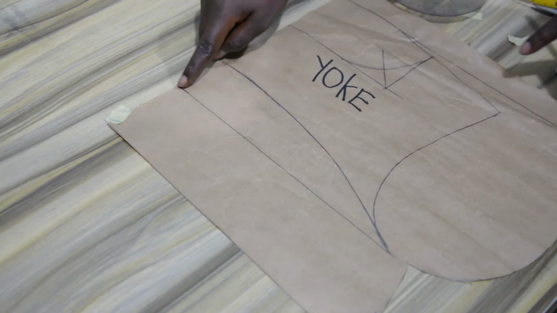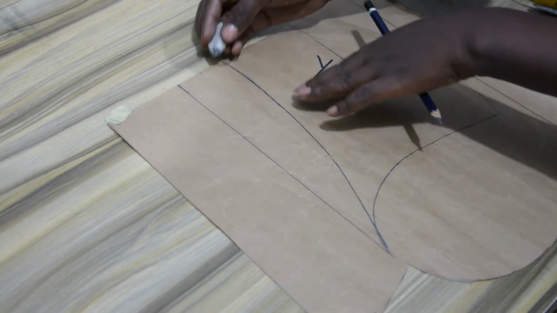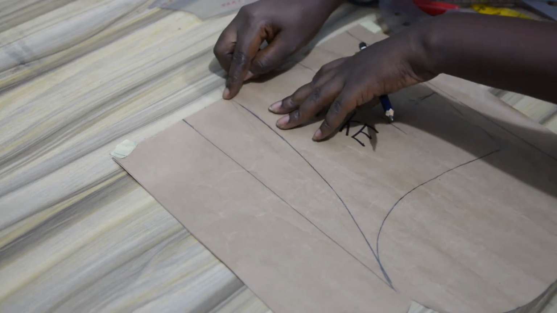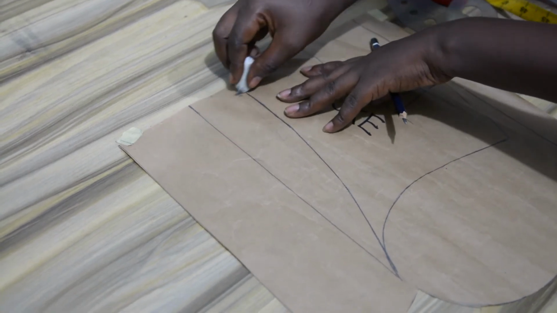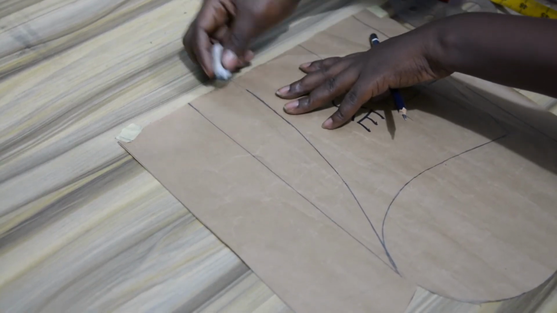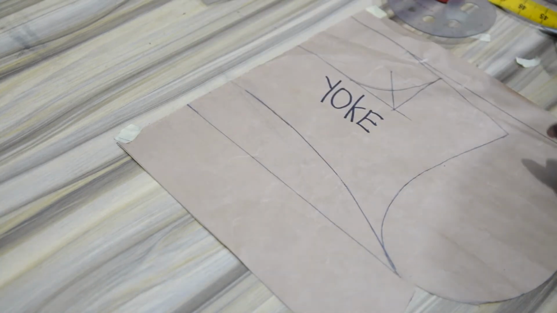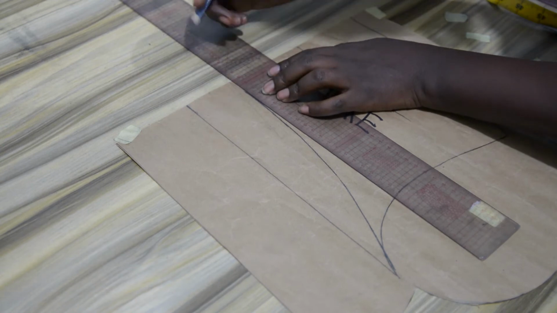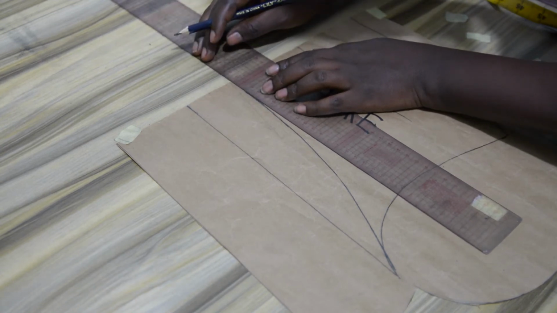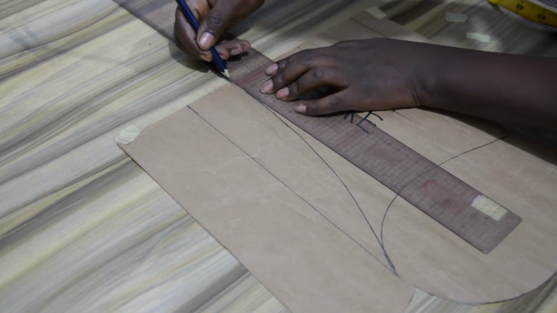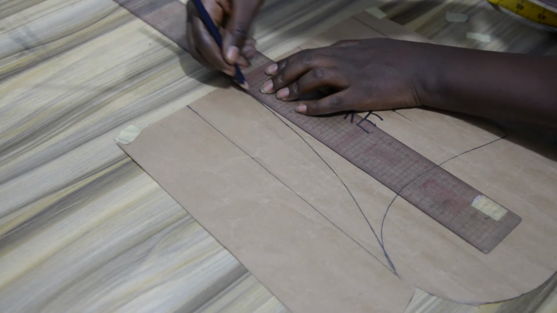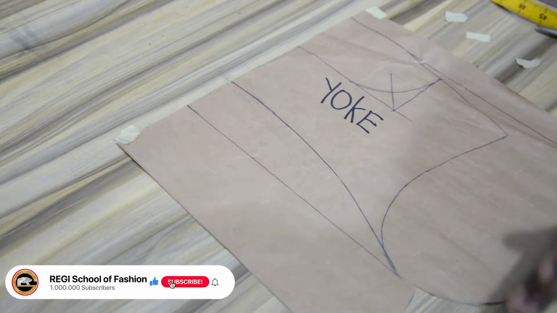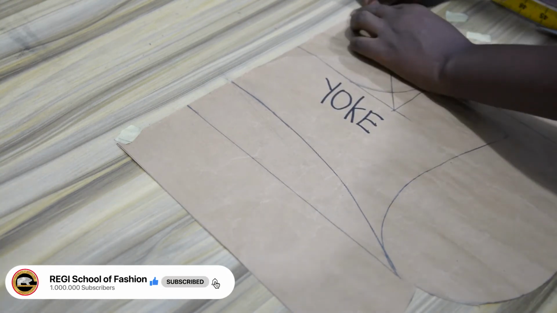Then from the center front, don't forget this is the center front, I'll be making like 1 inch from the center front forward, a straight line, so that I don't have a pointed center. Okay, so the pattern is ready, so I can cut out the yoke.